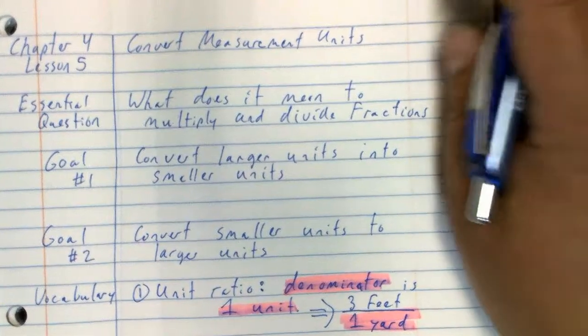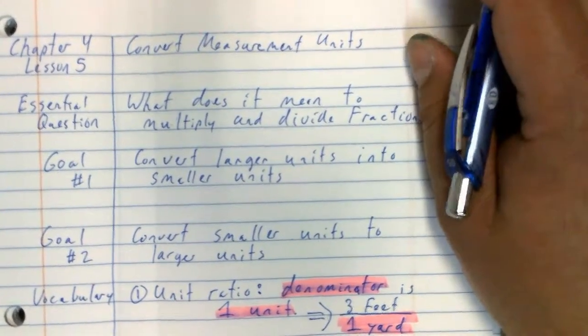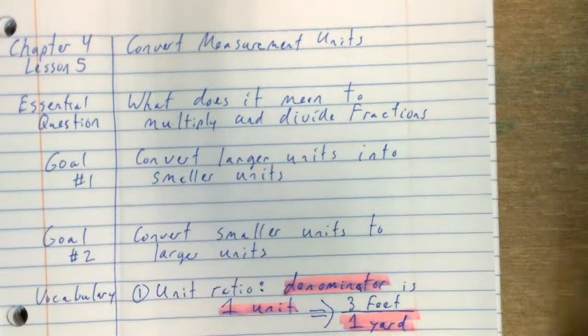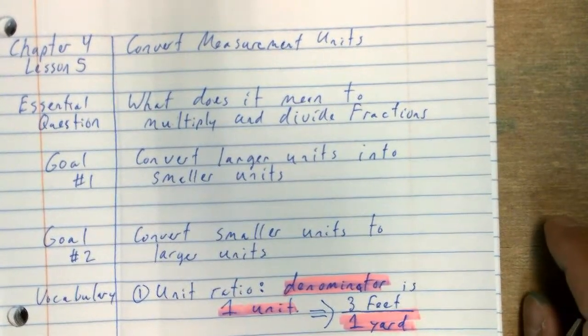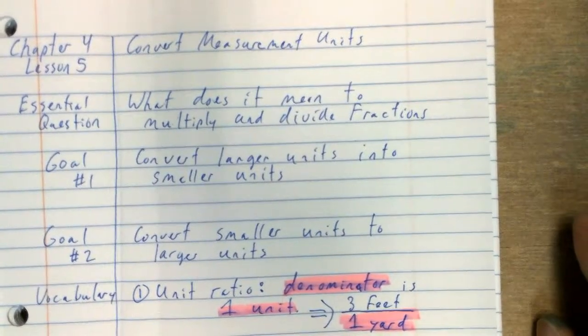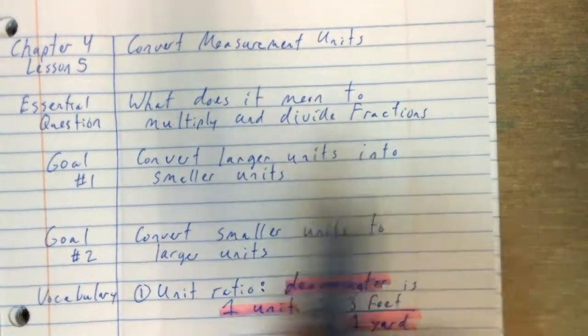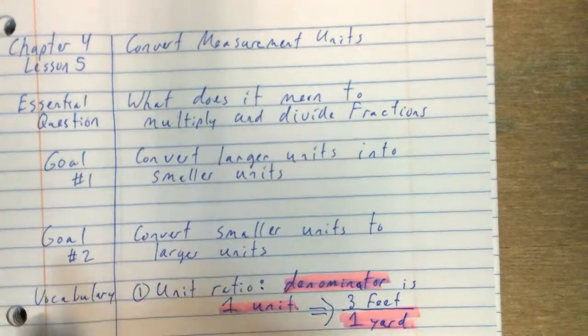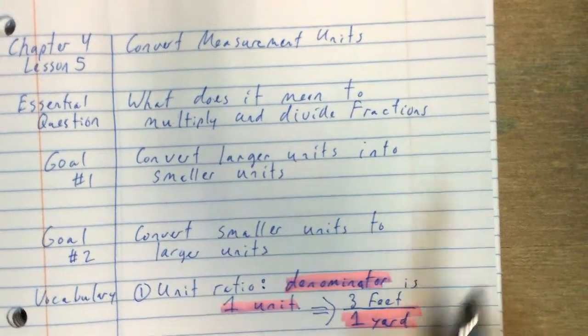Hey guys, so this is chapter 4, lesson 5. We're going to convert measurement units. The essential question for this chapter is, what does it mean to multiply and divide fractions? For this lesson, just like all the lessons before, we have two goals. You're going to convert larger units into smaller units, and then go the other way around with goal number 2, from smaller to larger.